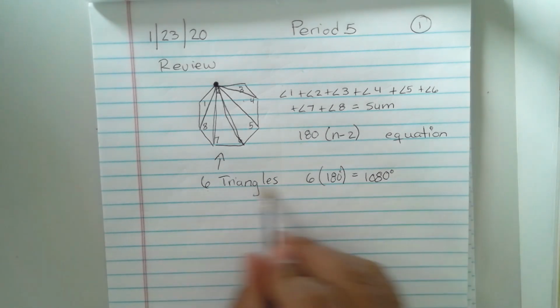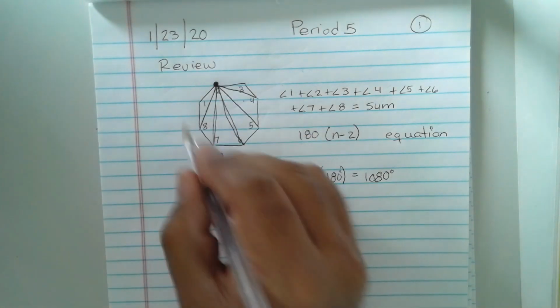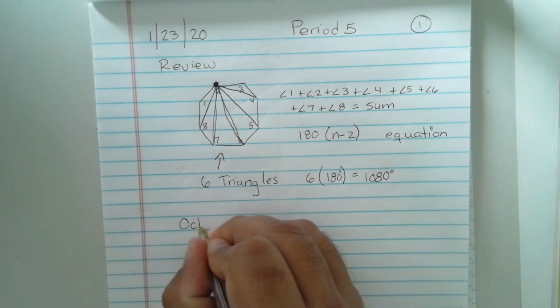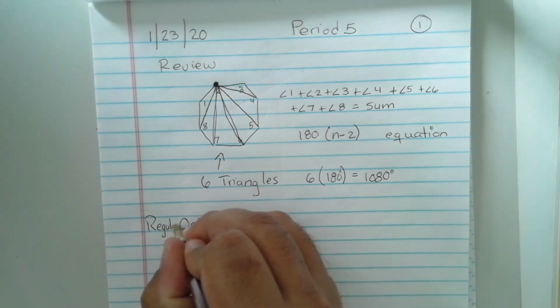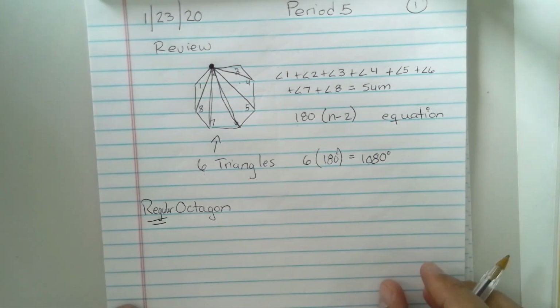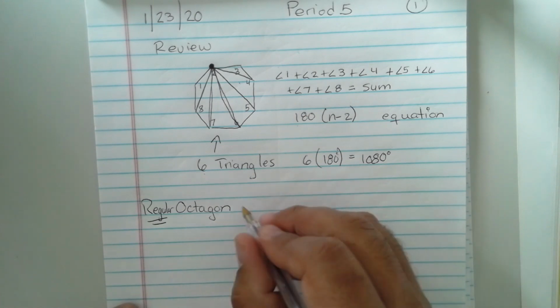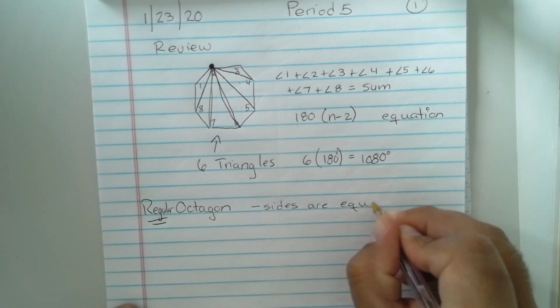Now, another thing we could do, that I went ahead and showed you guys last class, is this. What type of shape is this called here? Octagon. It's an octagon. Correct? If you have the word regular in front of octagon, what does the word regular mean? That what? Anyone? The sides are equal. Alright, the sides are equal.